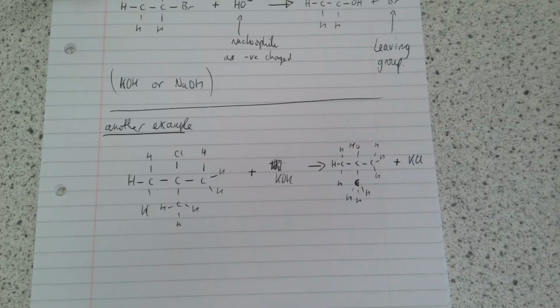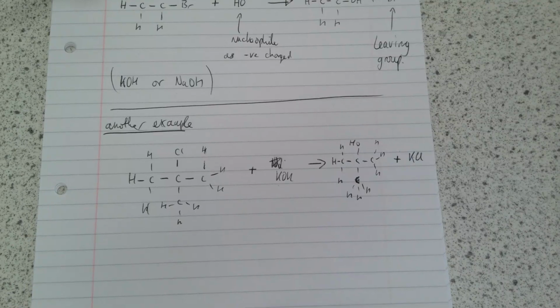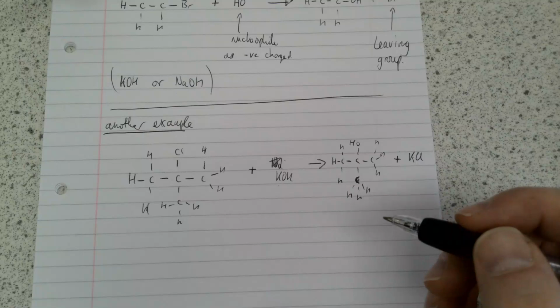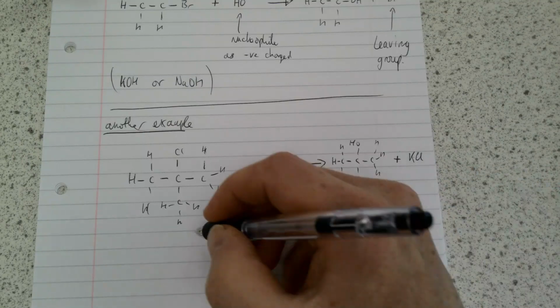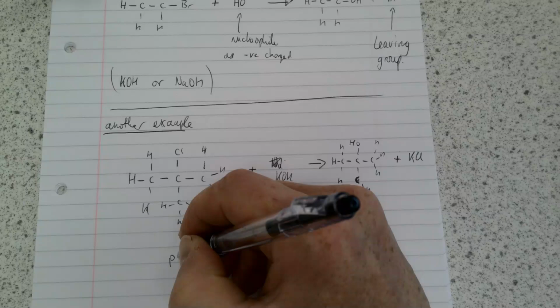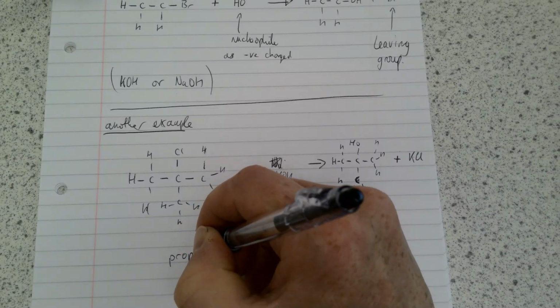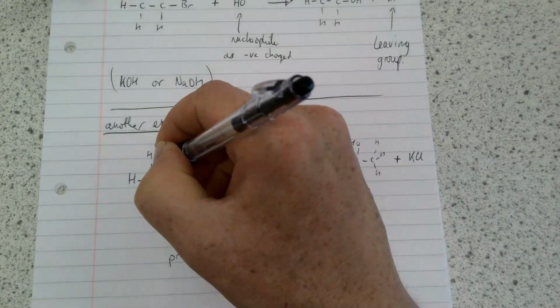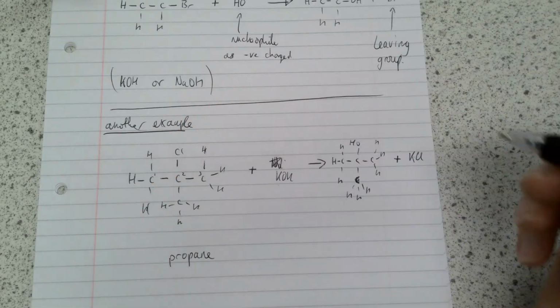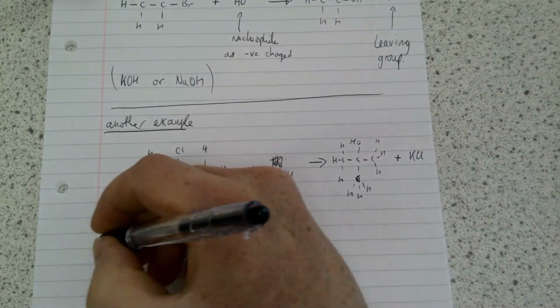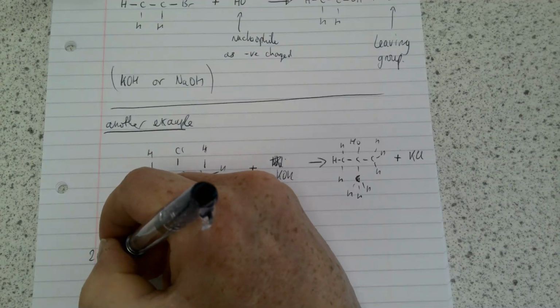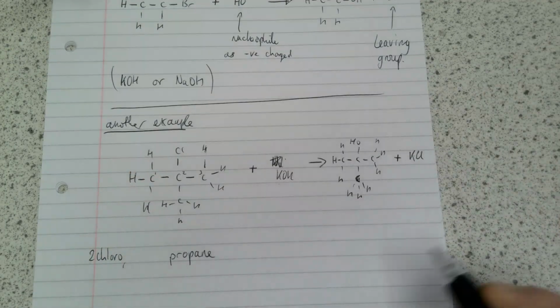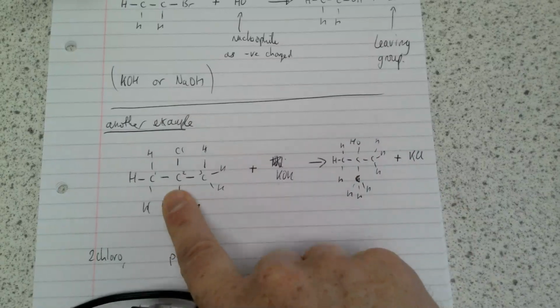So what's the longest carbon chain? So it's propane. Yeah, so it's going to finish propane, isn't it? And we're going to number the carbons 1, 2, 3. It's 2-chloropropane, which would have an H there.